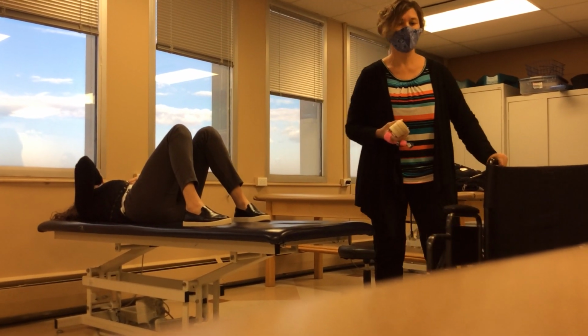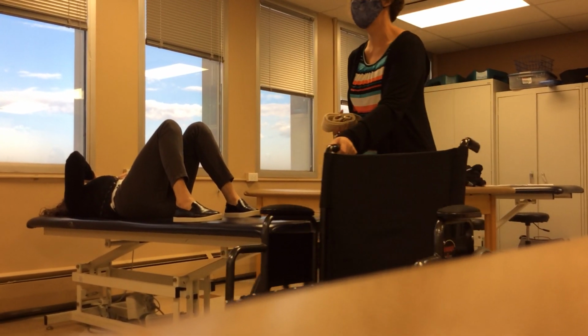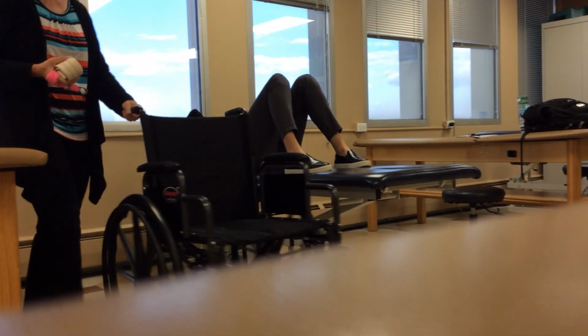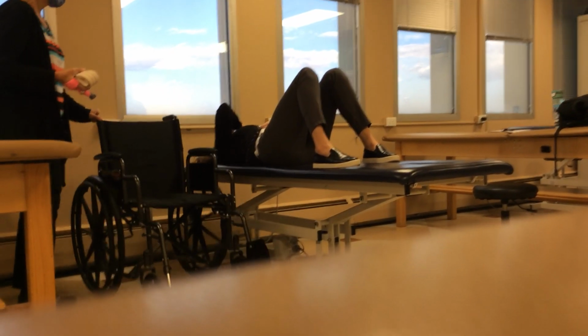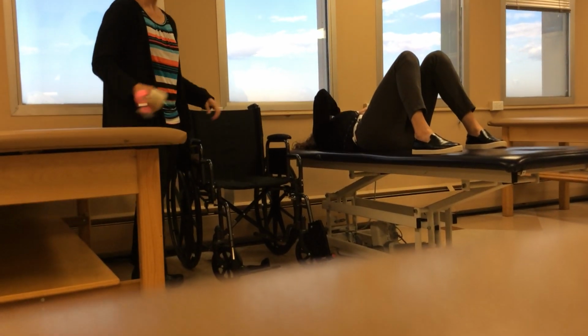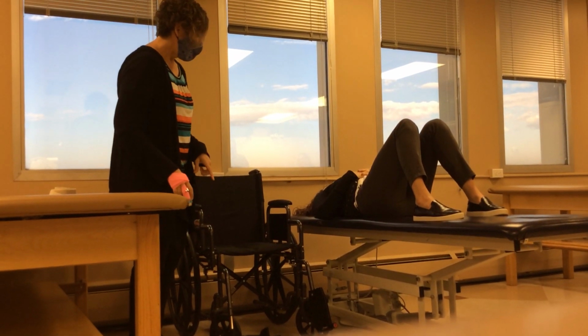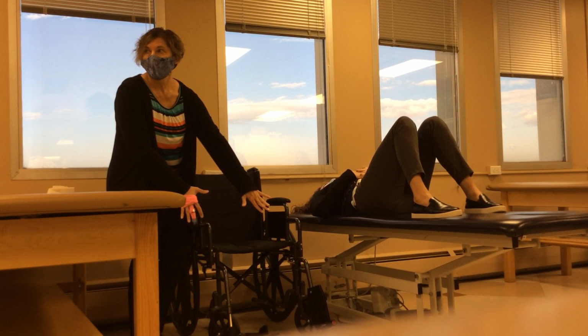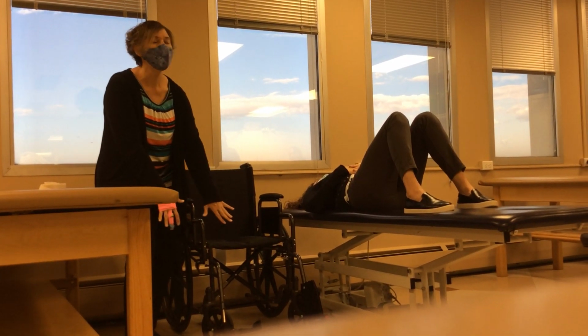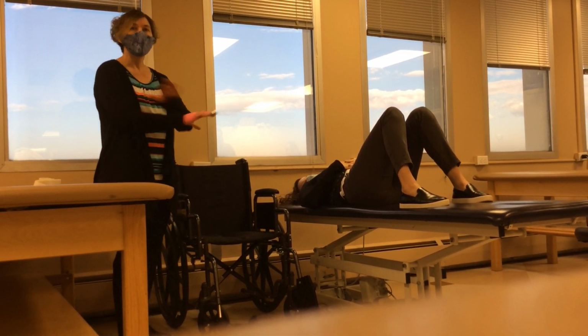Actually, this time I'm going to have her get up on this side because I want the camera to pick up what I do. So I'm going to set up my environment first. What do I do with the wheelchair legs? Swing them out. Lock it. Take them off. Get them out of the way.